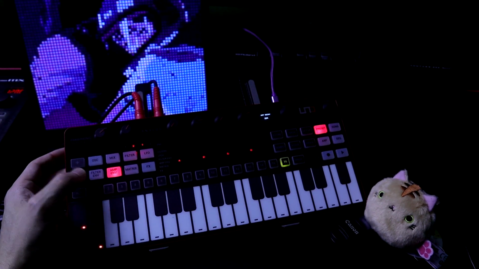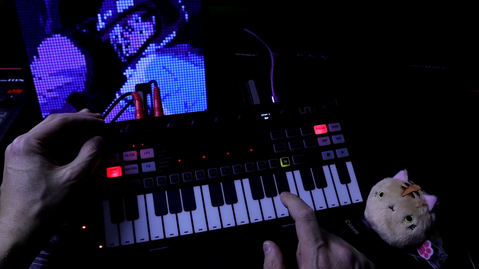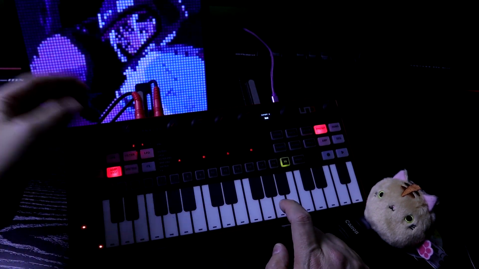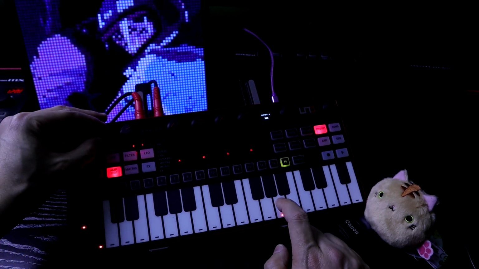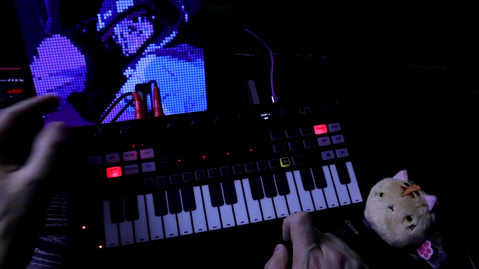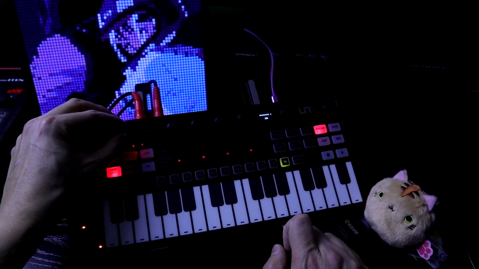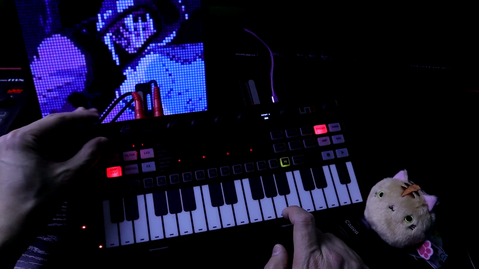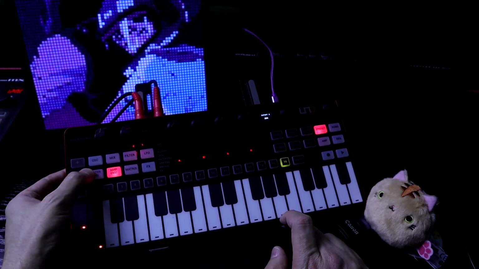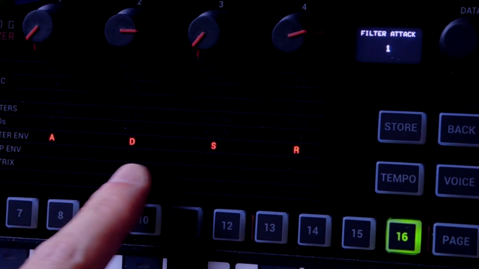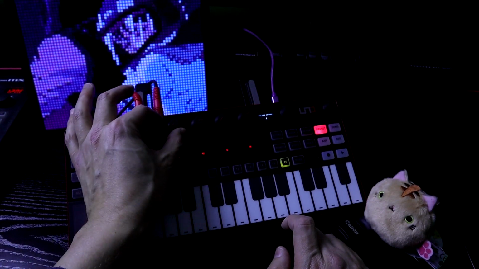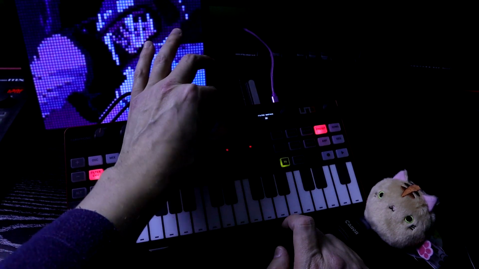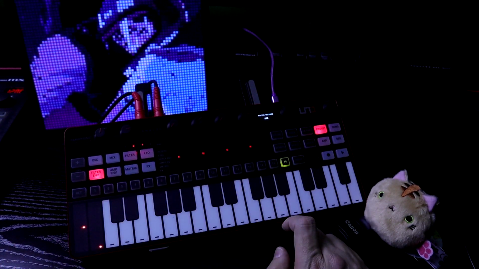Let's say we want to mess with a filter. So I want to play around with filter 2. So it's just the flat tone. Let's turn up the resonance. I want to turn that up. I want to turn up the resonance here. And then what I want to do is create a filter envelope. So I have ADSR. I'm just going to make that also a pluck. So attack all the way down, decay up, sustain off, release up.